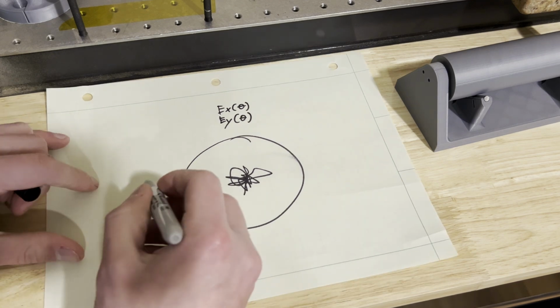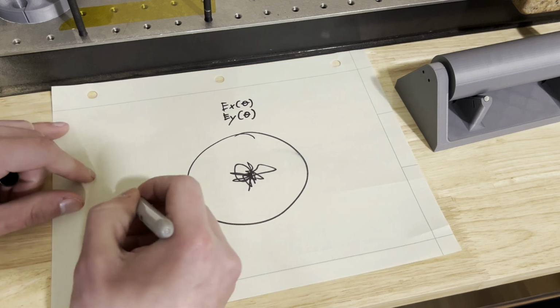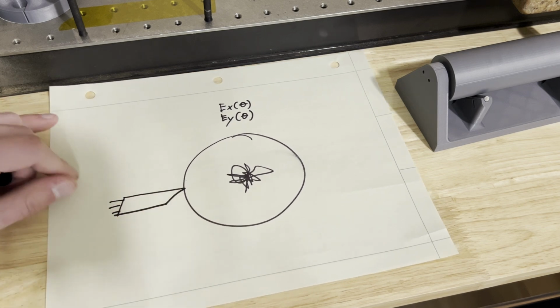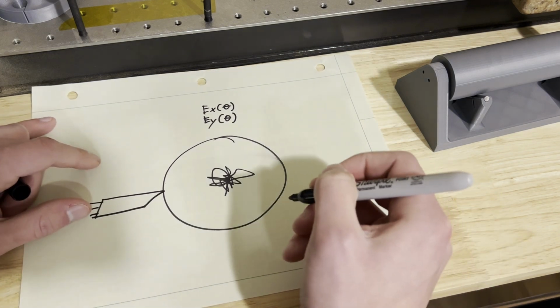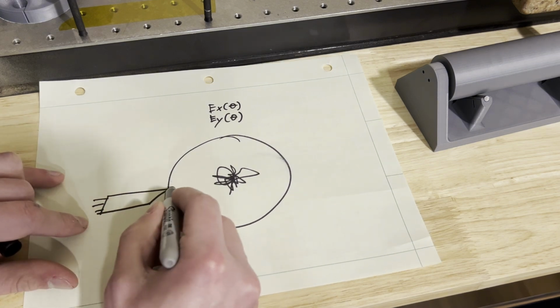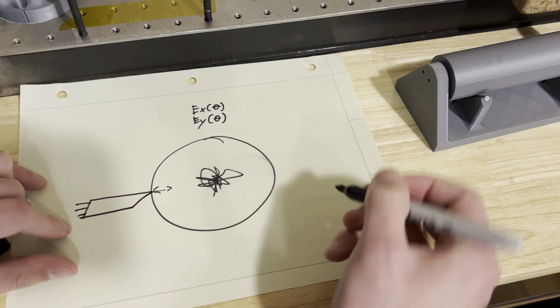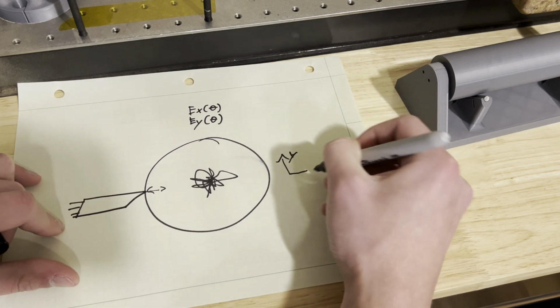So when our tool is fixed, like in the example of a lathe, it's fixed here. We call this fixed sensitive direction. The sensitive direction is this axis here, this x-axis, and I should label this for clarity.